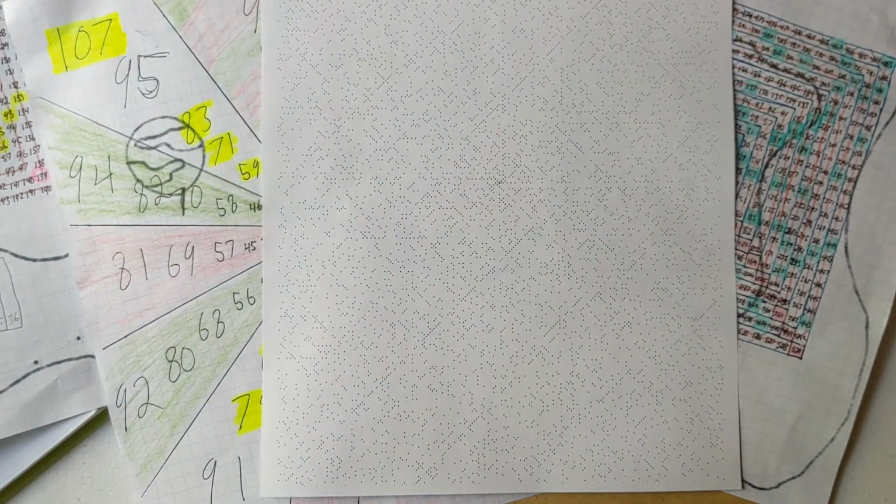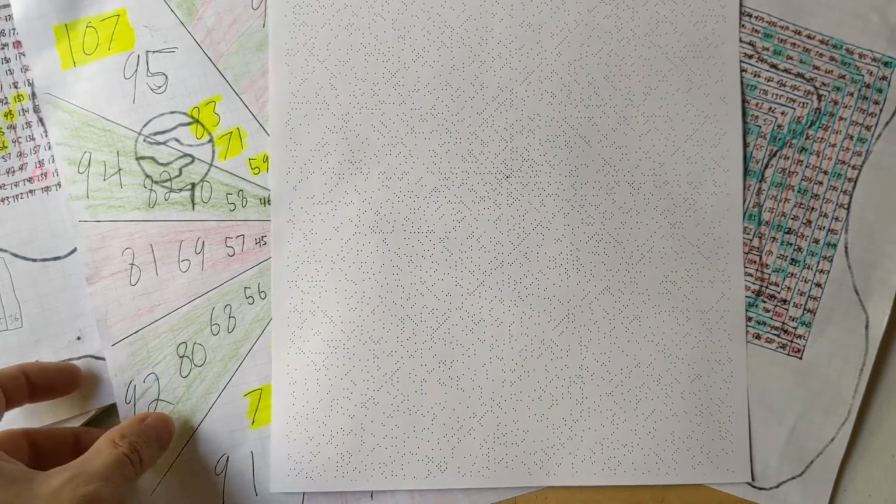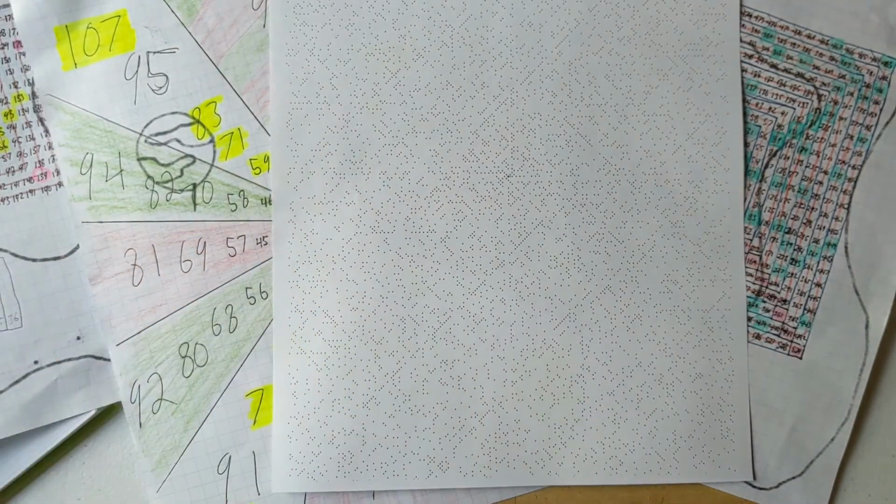So in our next video, we'll take a look at a JavaScript number mandala generator, and we'll talk about the code and how it works.